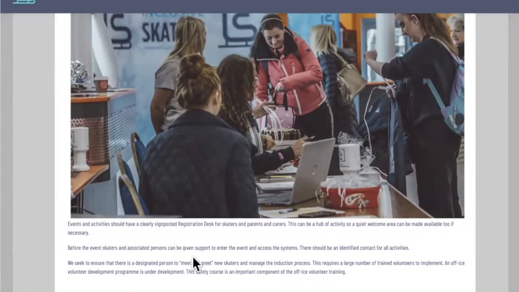Before the event, skaters and associated persons can be given support to enter the event and access the systems. And I'm hoping that some of you volunteers might help with that, because a lot of our people are digitally compromised and can find that quite a challenge. So if you can volunteer to do any of those sorts of activities, that would be extremely welcome. And such people can be an identified contact for all activities.